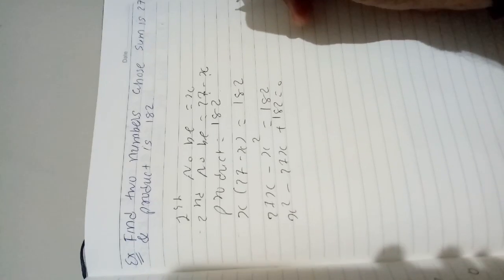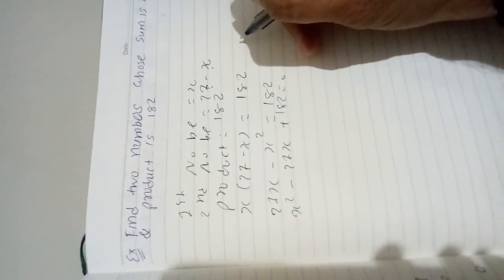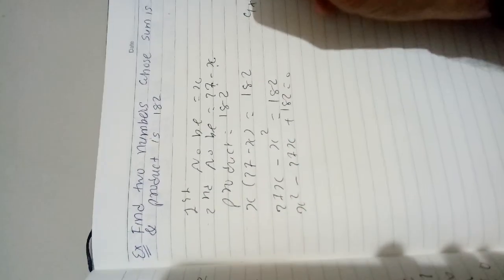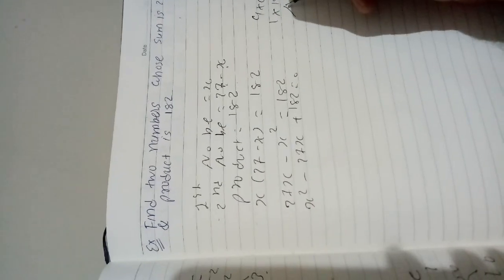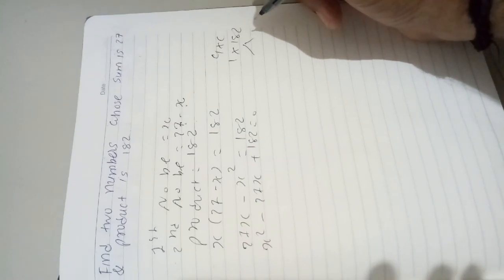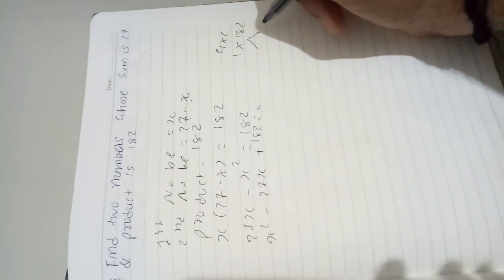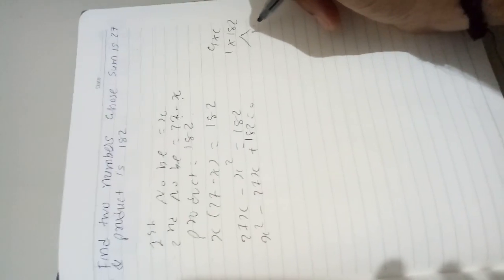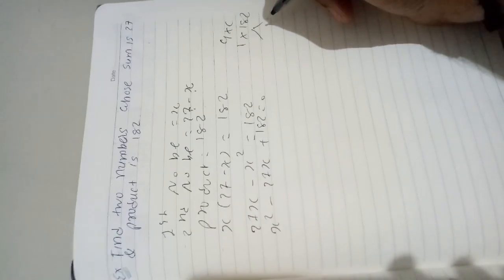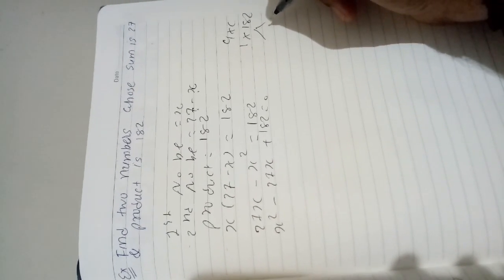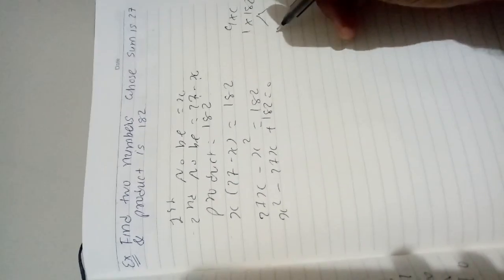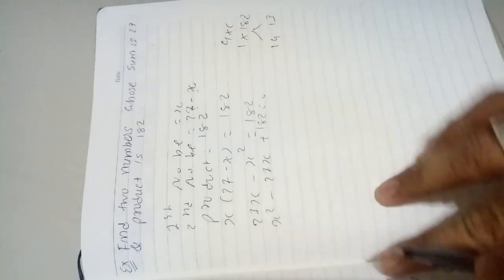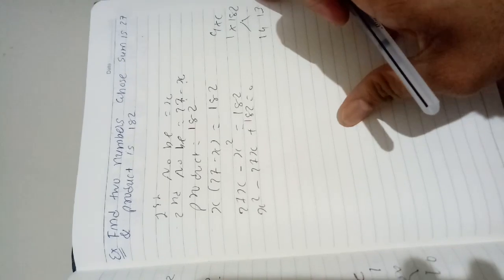Again compare with ax square plus bx plus c, then we get a into c, which is equal to 1 into 182. So 182 is our answer. Now factors of that 182 that add to 27. Here 182 is a positive number, so the sign of the middle term is the same. So 14 into 13 we get 182.